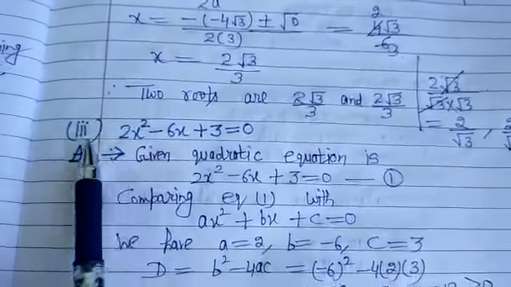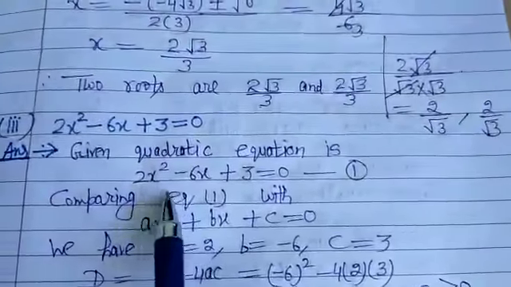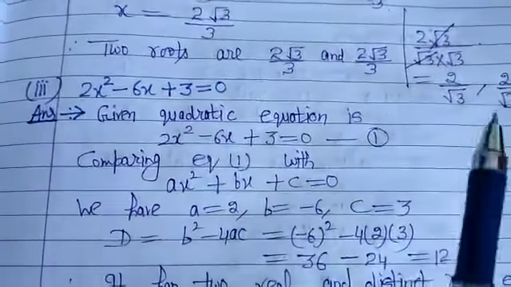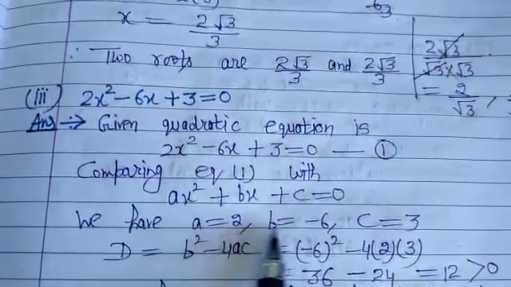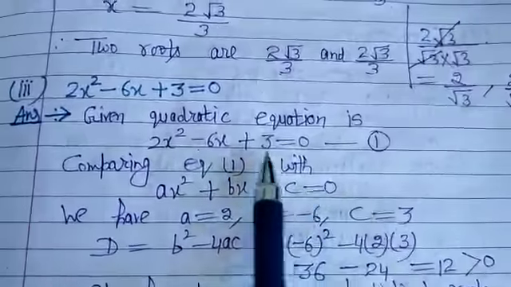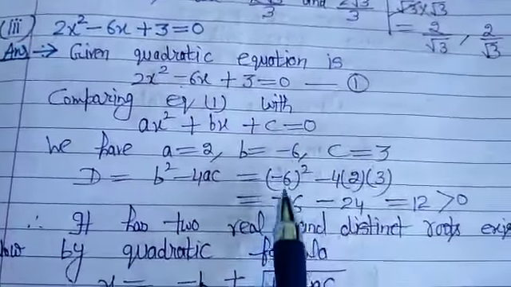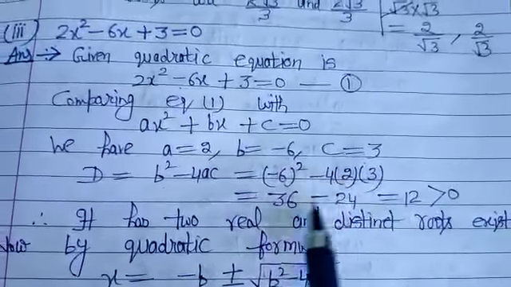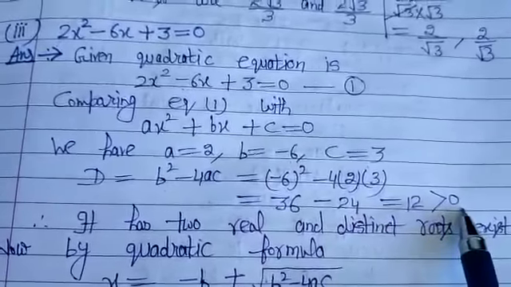So the next part is 2x² − 6x + 3. In the solution part, the given equation is 2x² − 6x + 3. Compare it with the standard quadratic equation. So we are getting the values of a, b, c here: a is 2, b is −6 and c is 3. Now the discriminant is b² − 4ac, that is (−6)² − 4 × a × c. So 36 − 24 is coming 12, that is greater than 0.